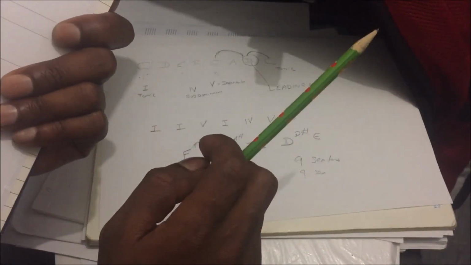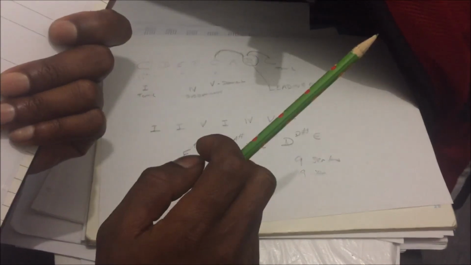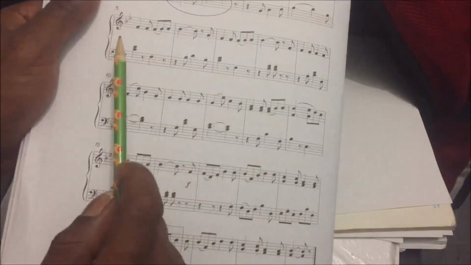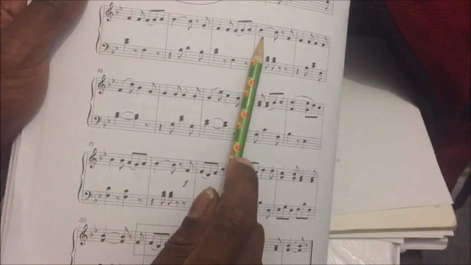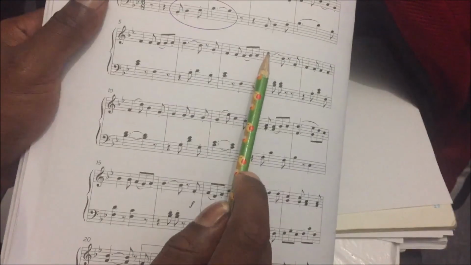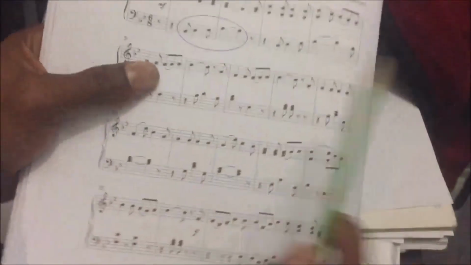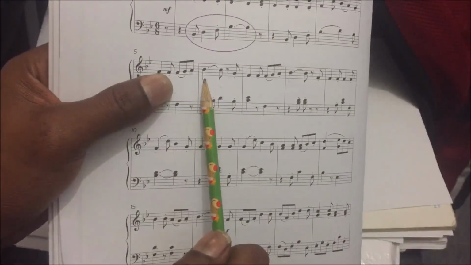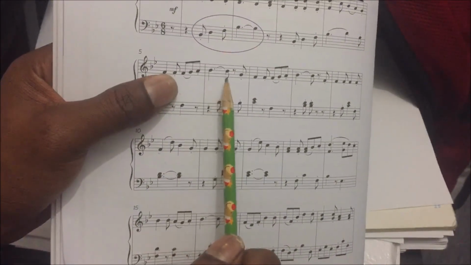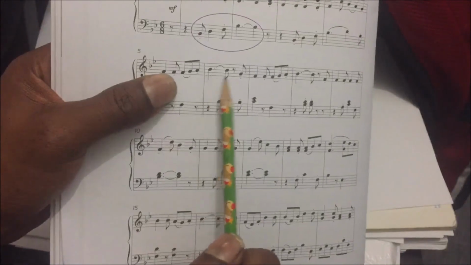How many quavers could fit into the tied B flat in bar 8? Where's the tied B flat in bar 8? 5, 6, 7, 8. The tied B flat. Yeah? Let's see, how many quavers can fit in there? In this, we can fit 3 quavers. And this is 1 quaver. So it'll be 4.